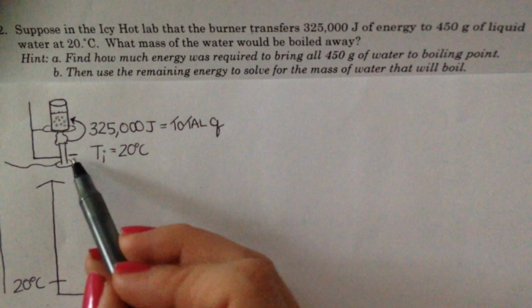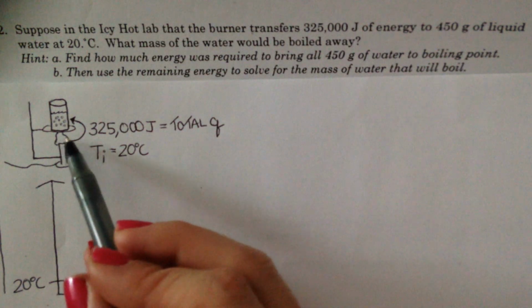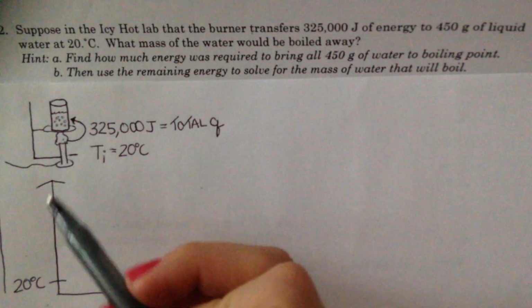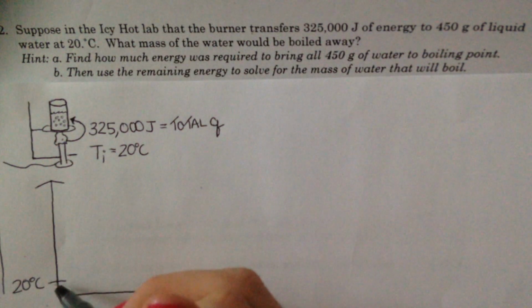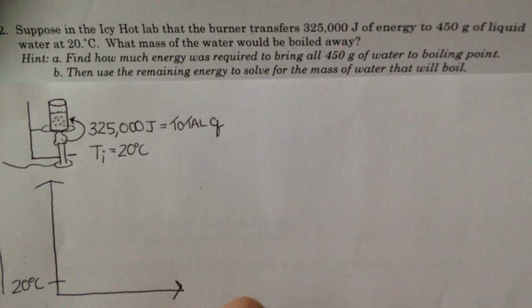When we first are giving our energy from the Bunsen burner to the water at 20 degrees Celsius, we have to find out if that energy is going to cause a phase change or if it's going to raise the temperature.